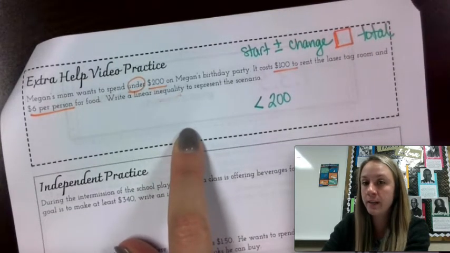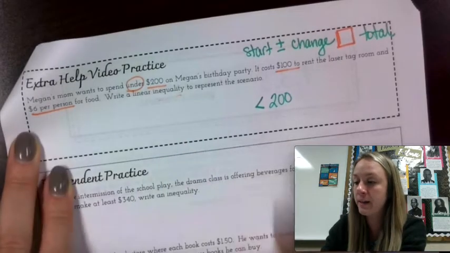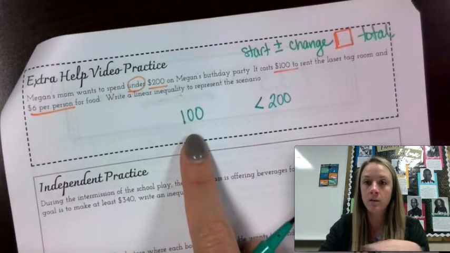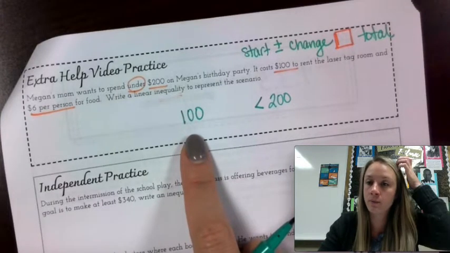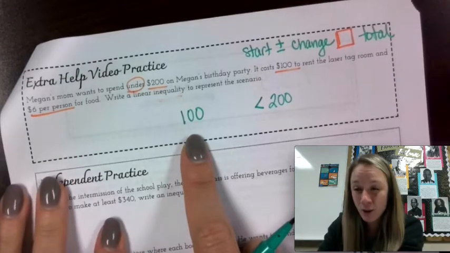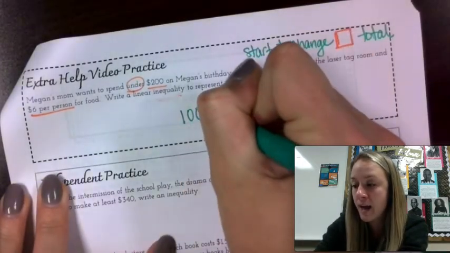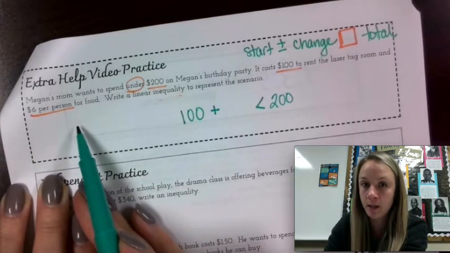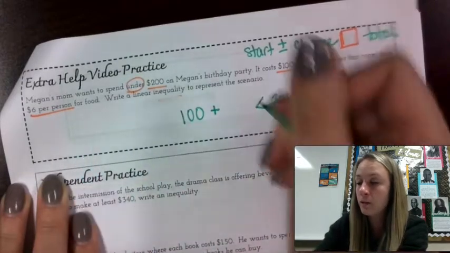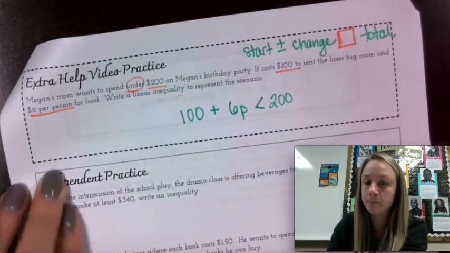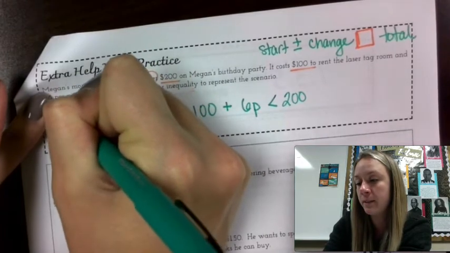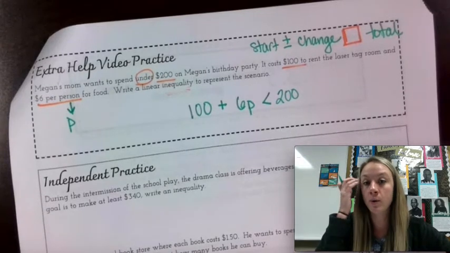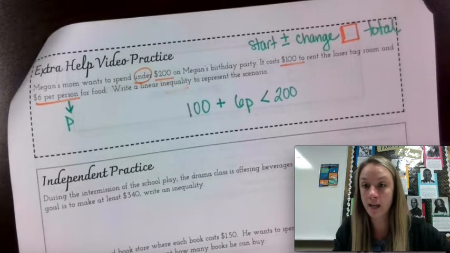So my starting point, and then I have my change. My starting point is the $100 for the laser tag room, because that's what I'm buying, a one-time thing. It's my base amount to rent that laser tag room. And I also have to pay for food, so I need to add on to that the price for food, which is $6 per person. I don't know how many people, so I'm going to do 6p. And then over here, I'm going to say p is for people, or per person. And so this is my inequality, and I can be done.